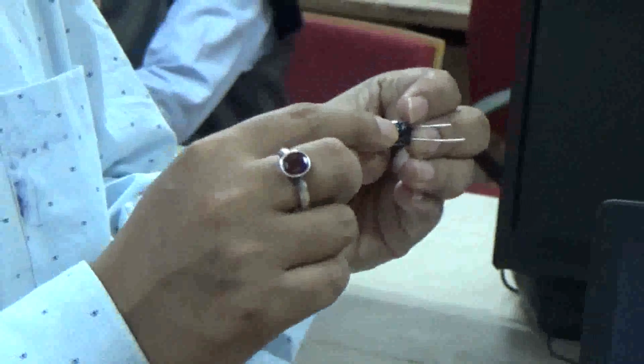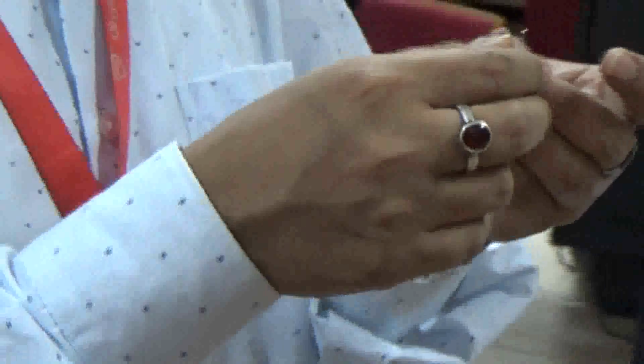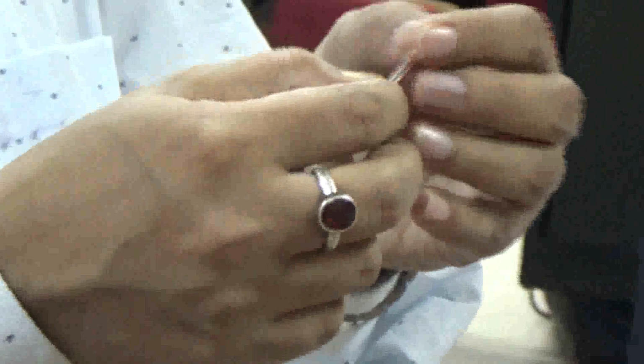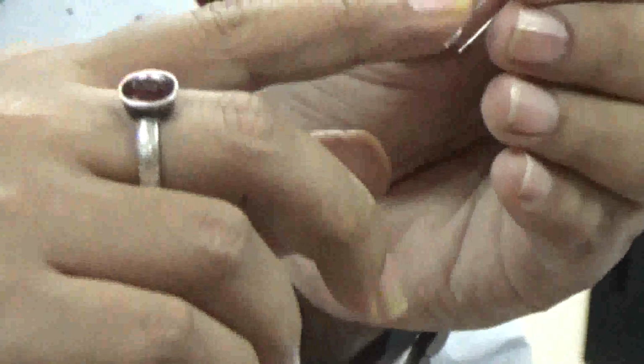Here it indicates the temperature. Maximum temperature is 150 degrees centigrade. This is the polar capacitor, so we can calculate the value of the polar capacitor directly. Now this is a non-polar capacitor. In a non-polar capacitor, the size of both terminals is the same, so we can use either one as the positive terminal and the second as the negative terminal.